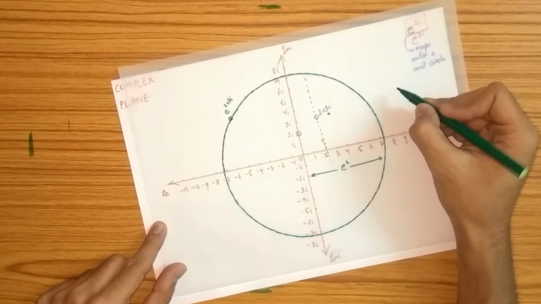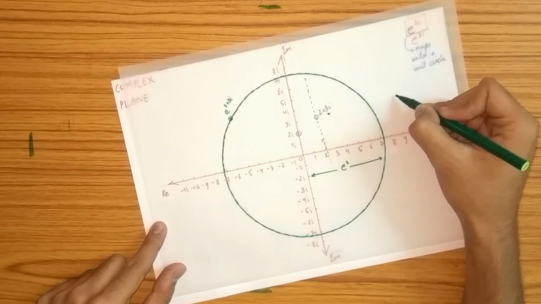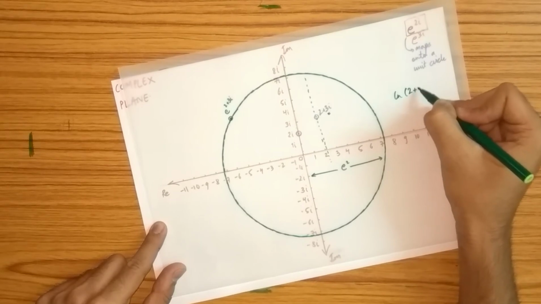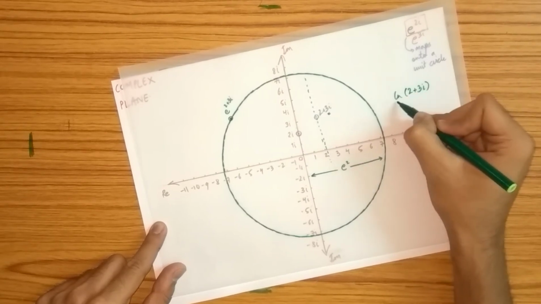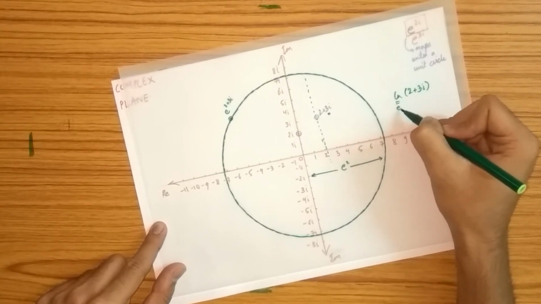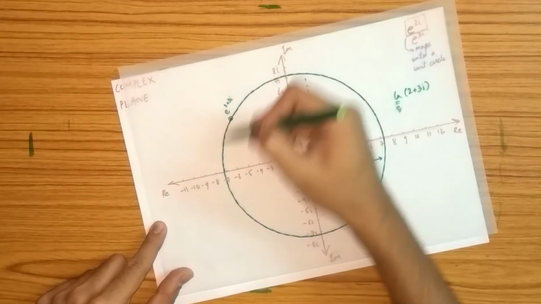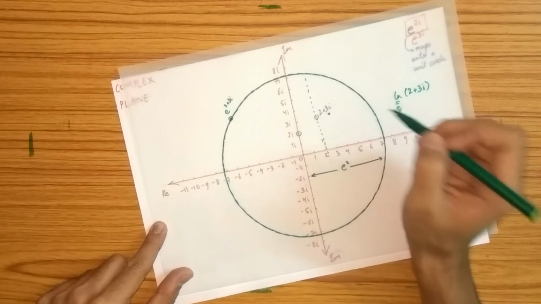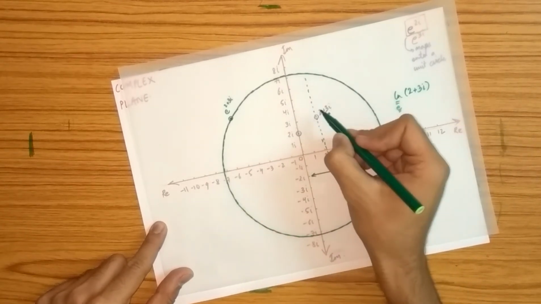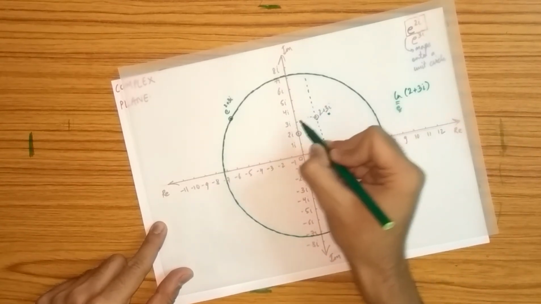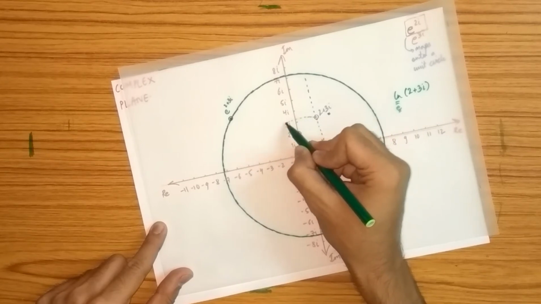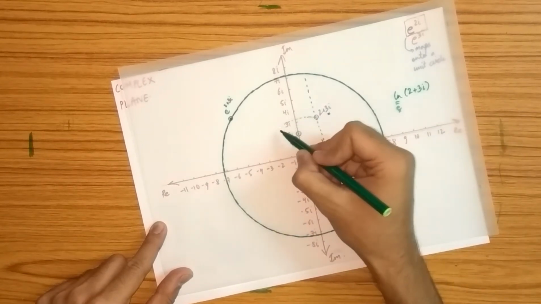Now, what if you were told to find log of 2 plus 3i? And log is just the inverse function of e. So instead of assuming it to be on a vertical line and then transforming it onto a circle, what you do here is you assume it to be on a circle in the first place.